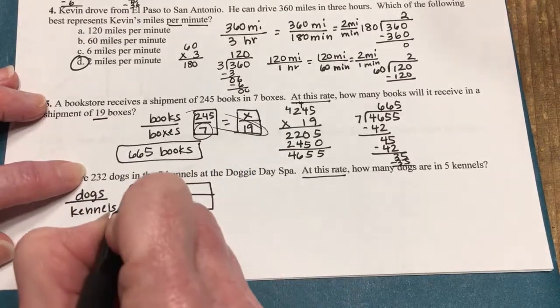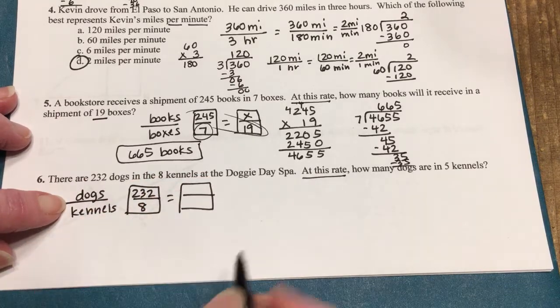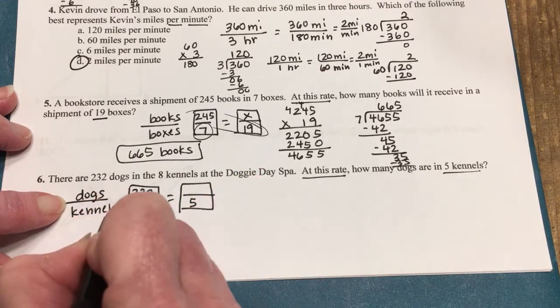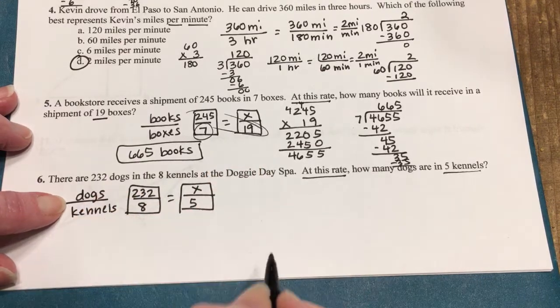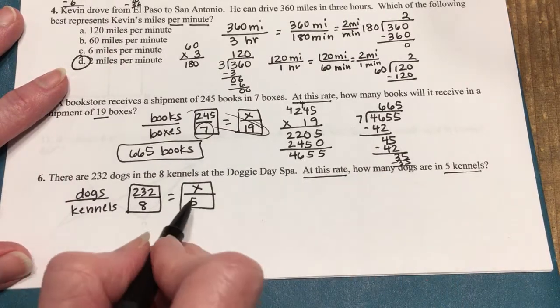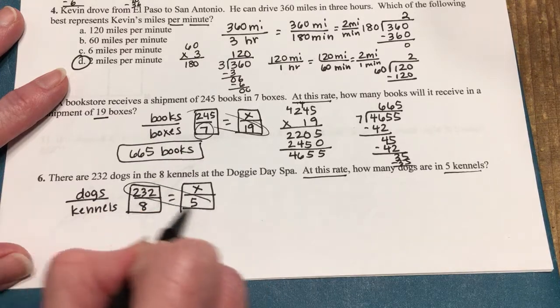So here it tells me there are 232 dogs. So I'm going to put that with dogs, and I'm going to put 8 with the number of kennels. And I also have 5 kennels over here, so that's going to go down here with the kennels. And then what I don't know is the number of dogs, so that's my X or Y or whatever letter you want to use. To solve it, I'm going to multiply the numbers that are diagonal.